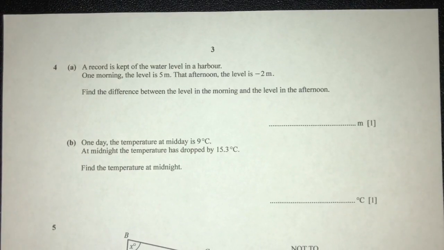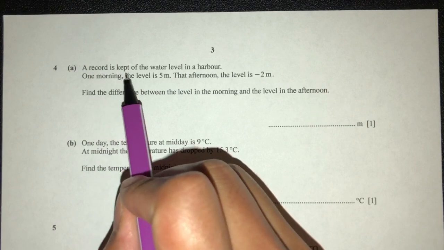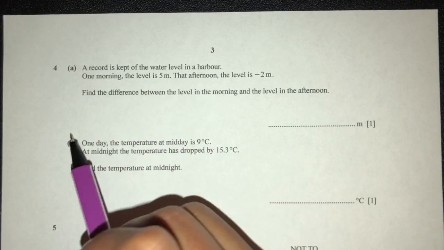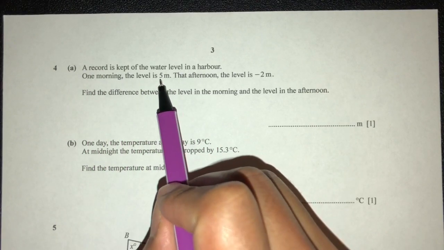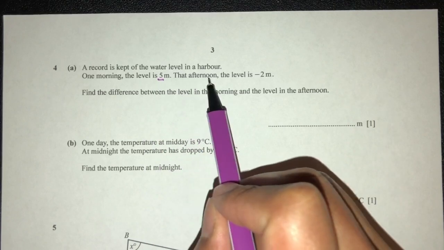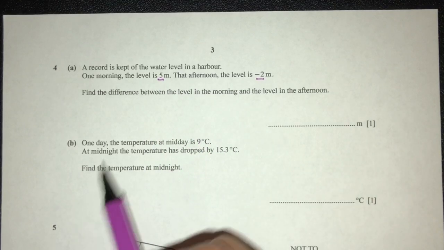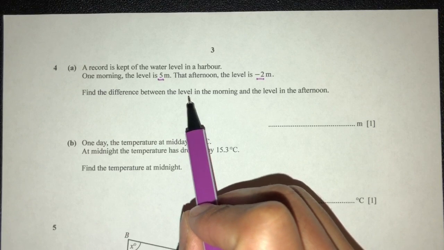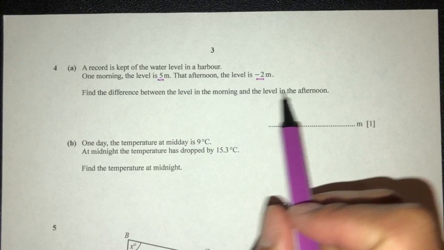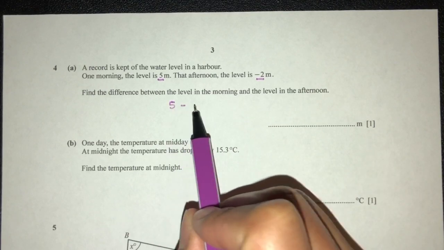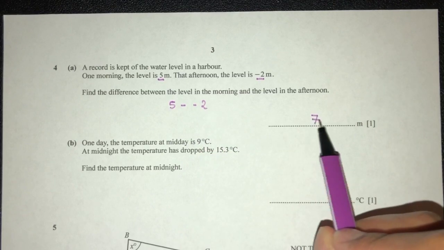Now let's move on to question number 4. So part A, a record is kept for water level in a harbor. One morning the level is 5 meters. That afternoon the level is -2. Find the difference between the level in the morning and the level in the evening. Pretty easy. That will be 5 minus -2. That will be 7 meters.